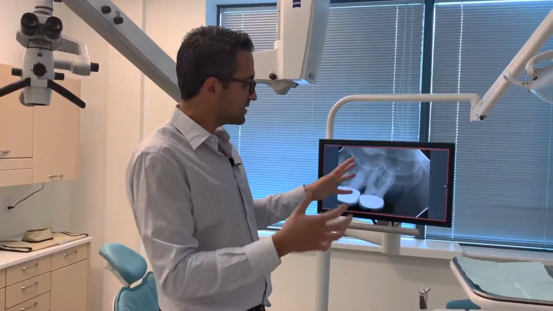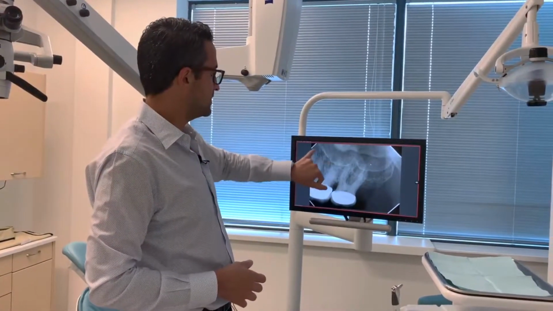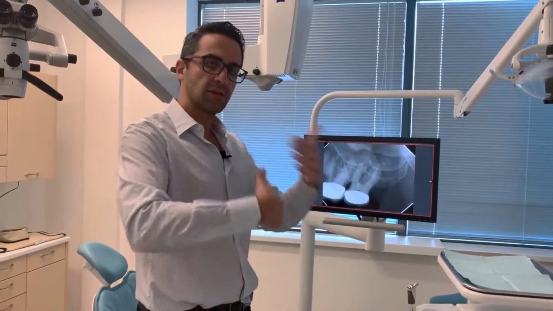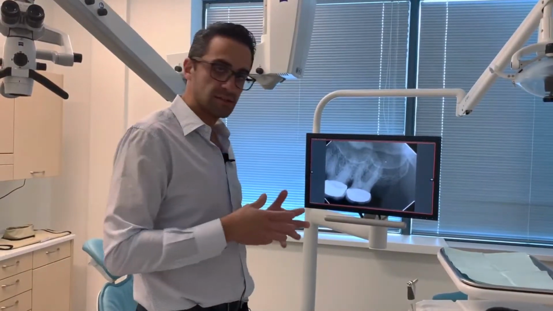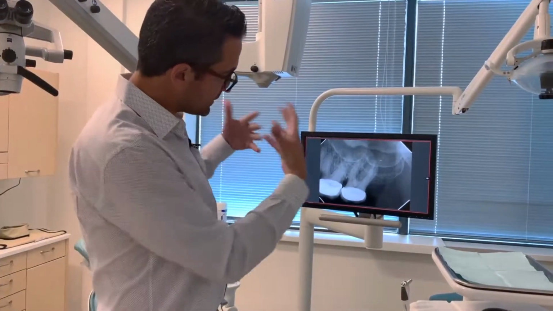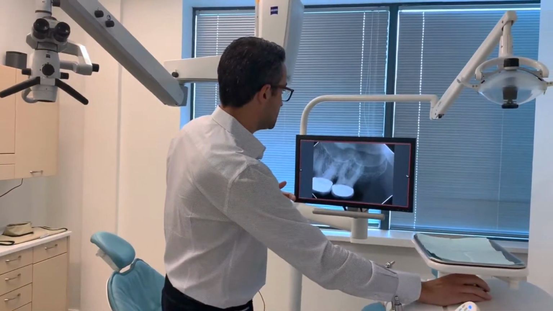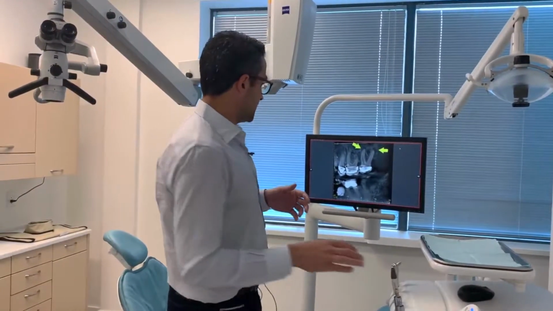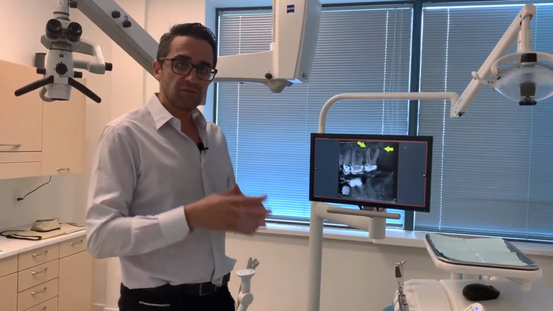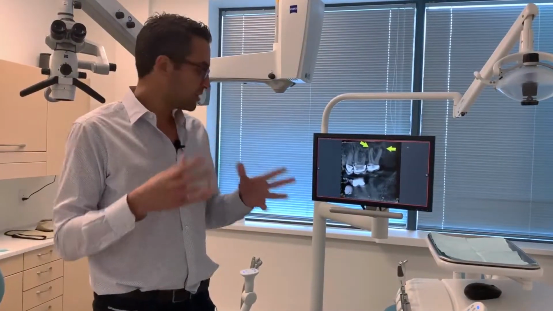You have the two teeth next to each other. You have a big sinus here. You have the bone. So there's a lot of things on top of each other. And unless you are Superman, you cannot really see through this x-ray correctly. So when we took the CBCT, it gives us a completely different dimension of the patient's problem.